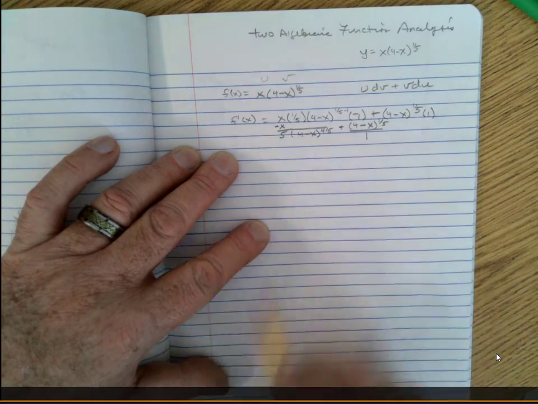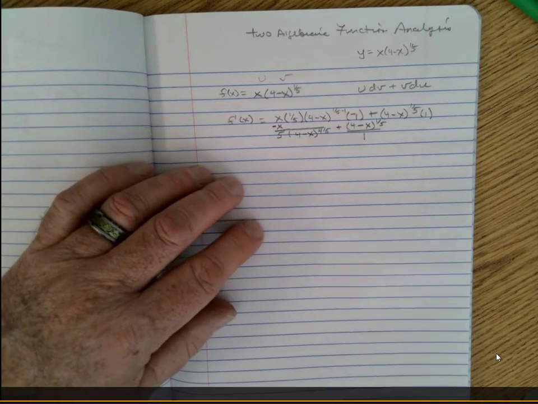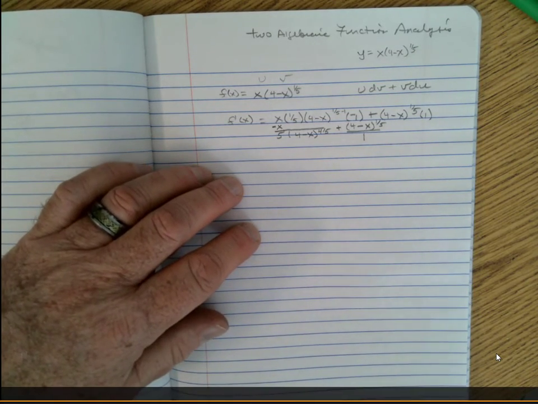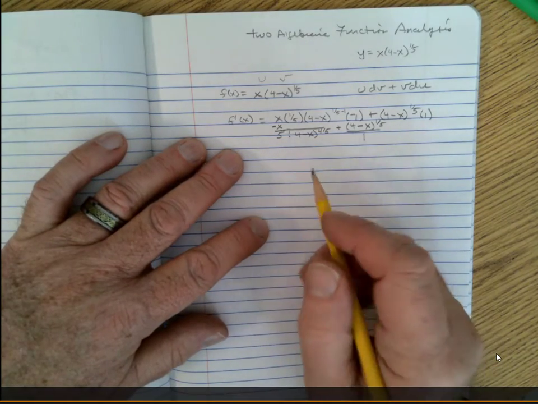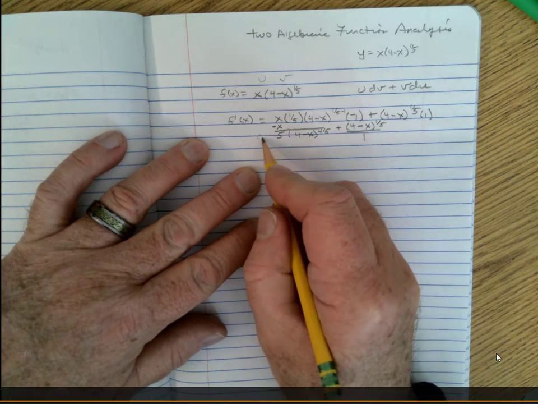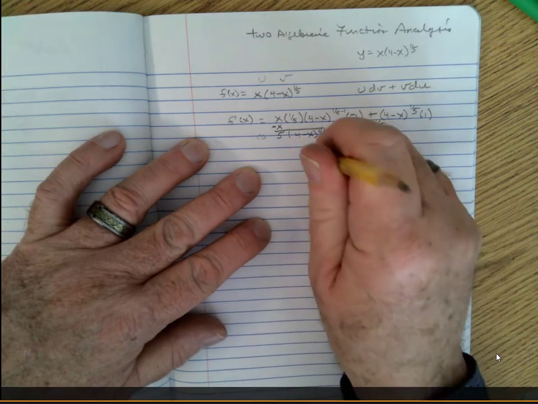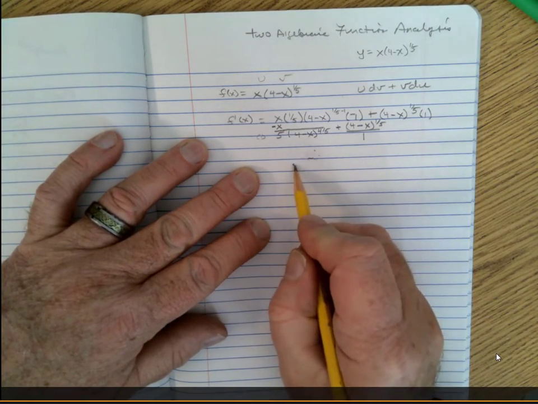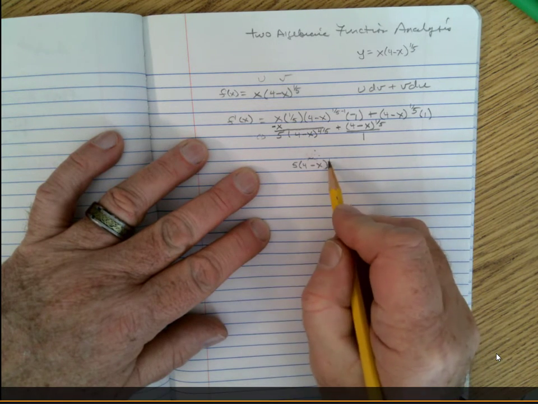So we'll make them both into fractions. To combine these, we have to have a common denominator, and the common denominator is going to be 5 times 4 minus x to the 4/5.